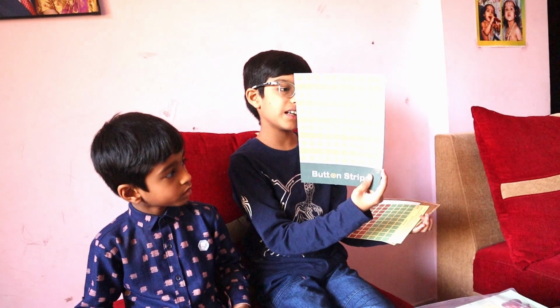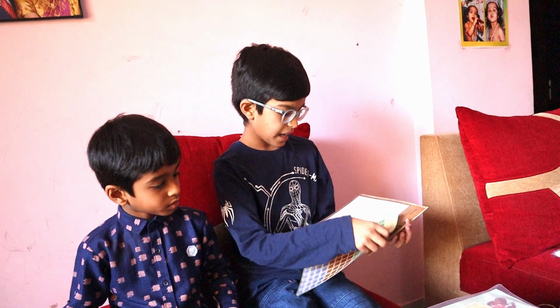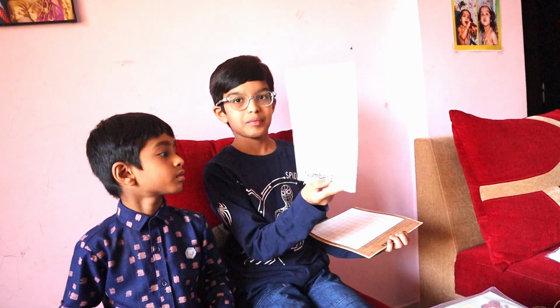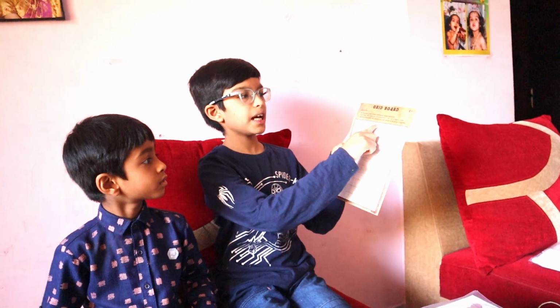This is a geoboard, we can draw many shapes in this. And these are bean strips, we need to cut it and count how many beans. And these are button strips like bean strips, but they are just buttons. And one more is the number strips. With number strips, see? These are that. And this is a grid board, we can learn so many numbers, shapes, operations, like that.